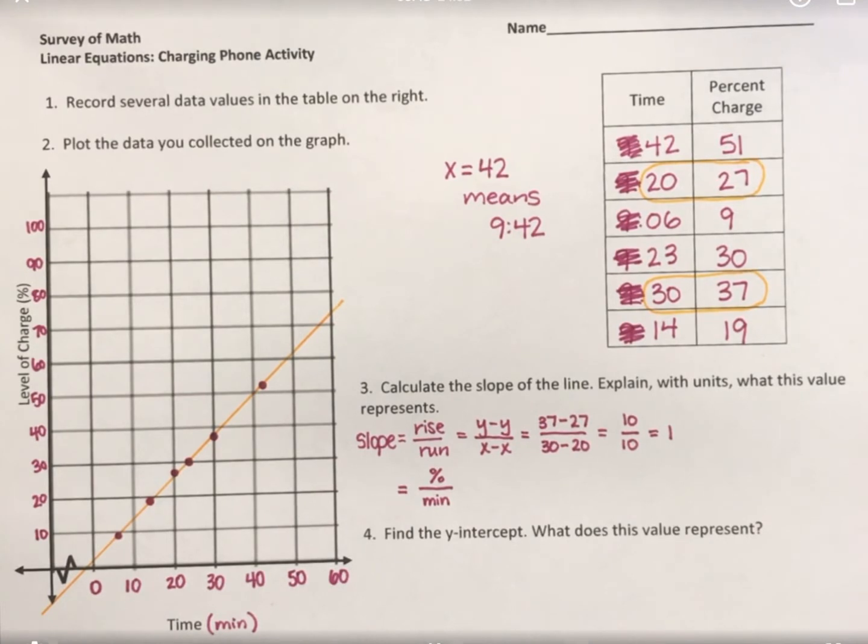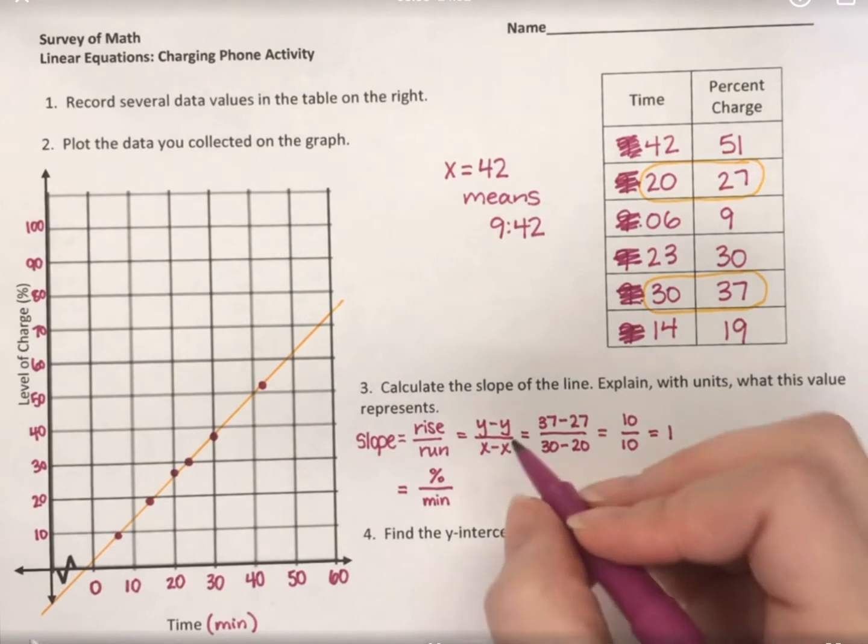So explain with units what this value represents. I would want you to explain that that 1 represents percent per minute. I also want to make sure that you talk about positive and negative. So since that was a positive 1, what does that imply? That it's an increase. It's not that our phone is going down 1% per minute, but we would actually say that we've got an increase of 1% per minute.